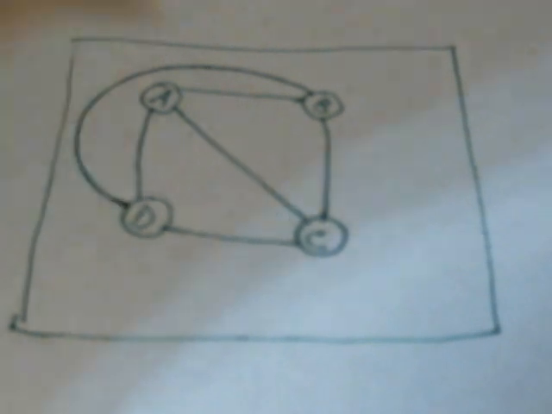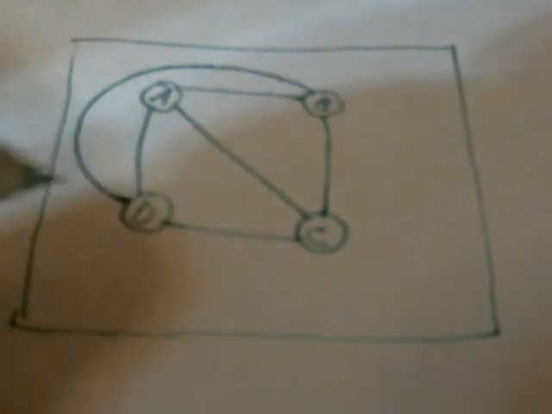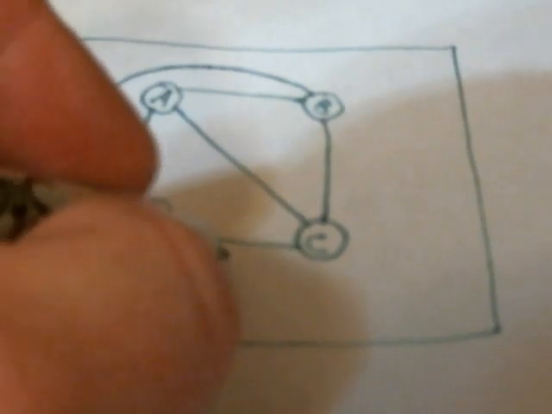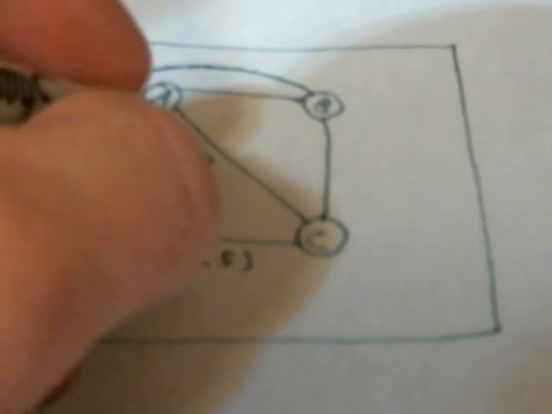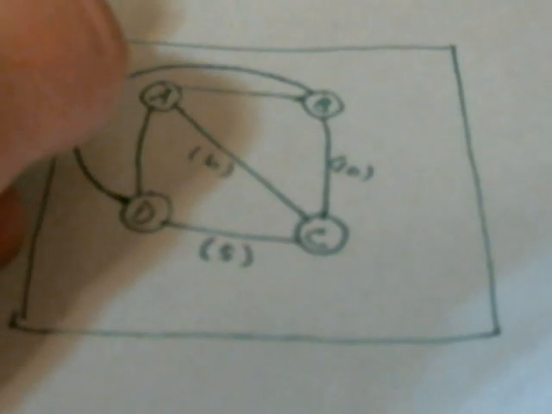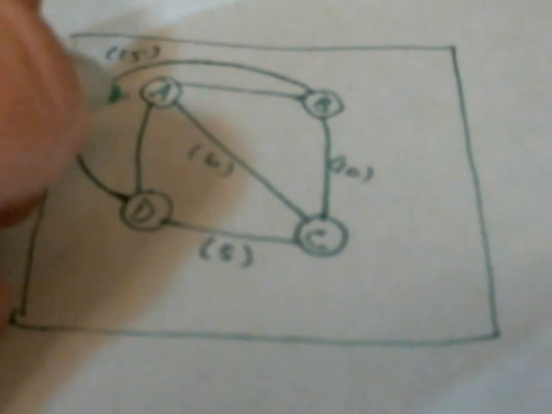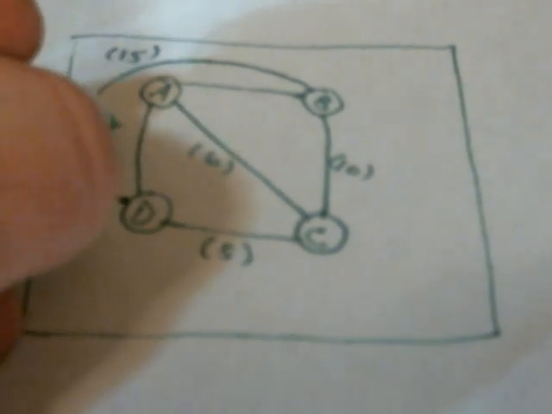Now, similar to the way it's done in the examples in the workbook, I will put in parentheses the number of minutes that it takes for the salesman to drive between these towns along each of these roads.